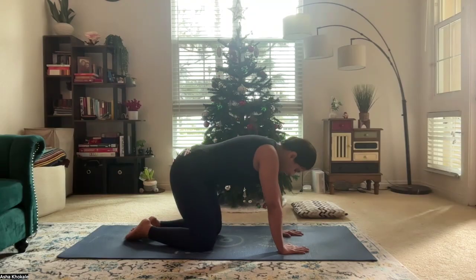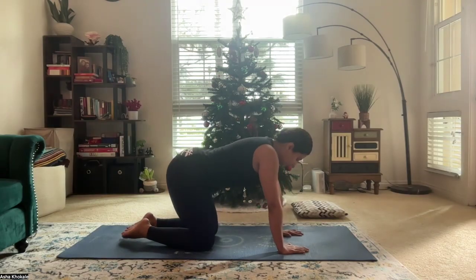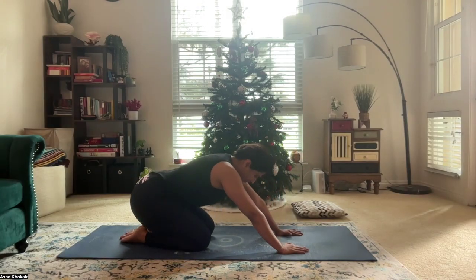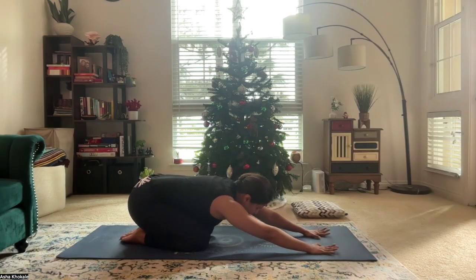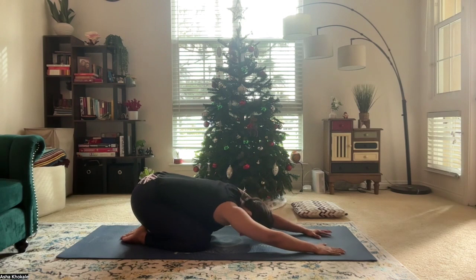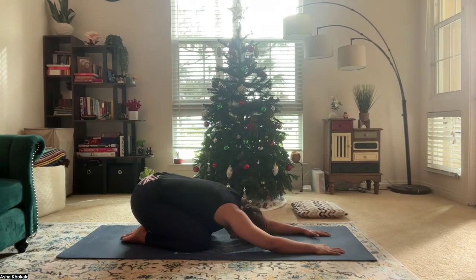And when you're done, relax in child's pose. Drop your hips on your heels, abdomen on your thighs. Stretch your hands out, forehead to the ground. Relax your shoulders. And take 2 long deep breaths here.